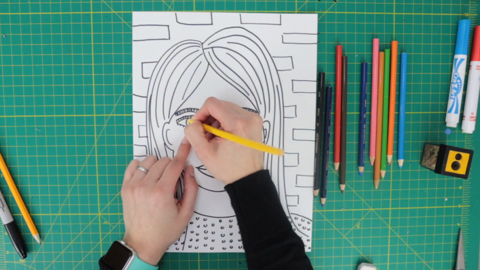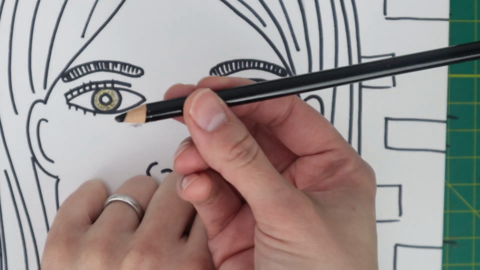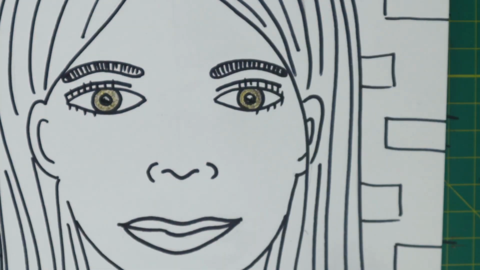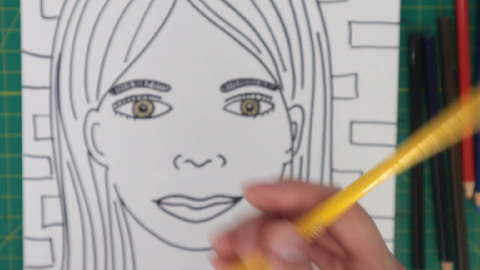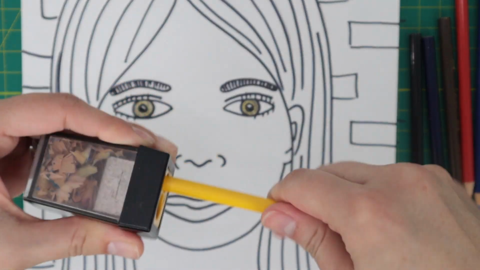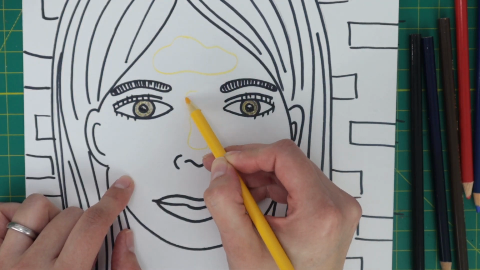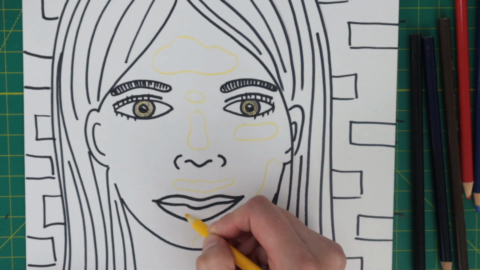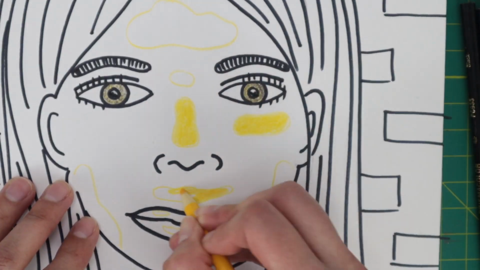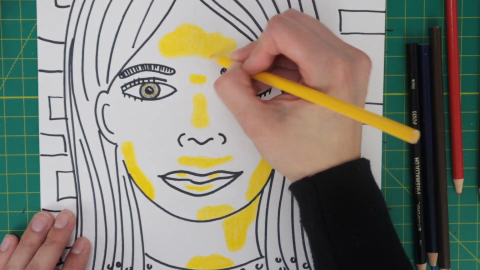Color the iris in any color. Feel free to blend colors. Color the pupil black, leaving a little area white. This is a reflection. Grab your yellow color pencil and make sure it's sharpened. Draw irregular shapes or blobs around your face and neck. These shapes don't have to look like mine. Fill in the shapes with yellow, making sure there are no white spaces.